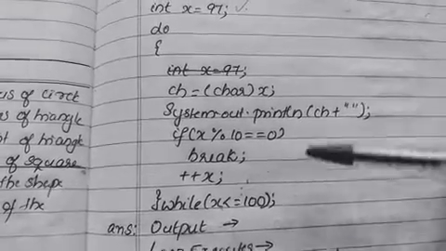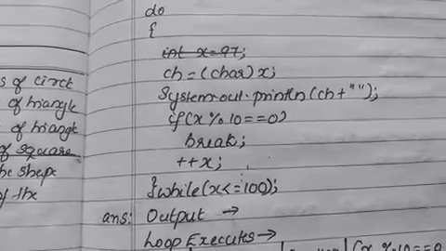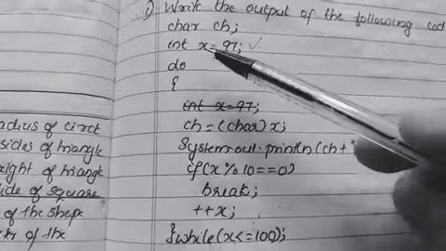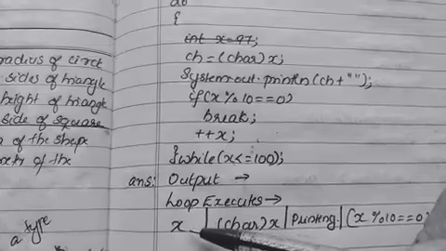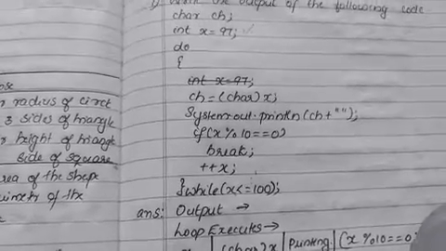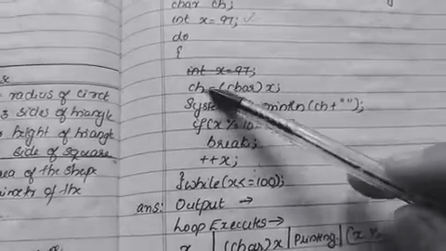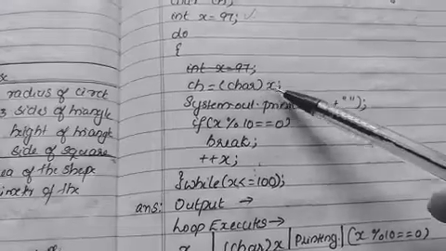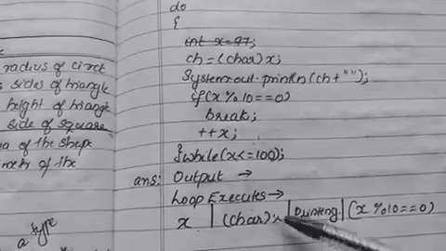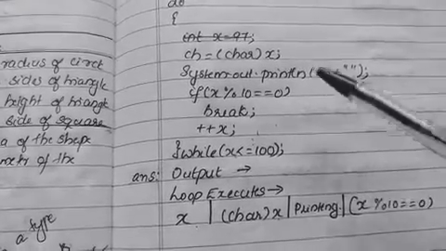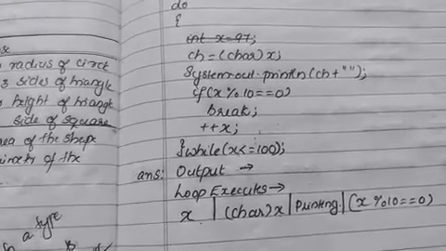So let's see how the block of code executes, how many times it executes, and what is the corresponding output. The variable we declared here is x, so let's do a dry run of this x. Then what is the next thing? We want to find the value of ch. We have ch = (char) x. So we want to find the character value that is stored in the variable ch, then this printing line. The value of ch will be printed over here.